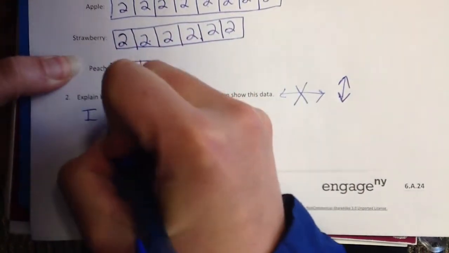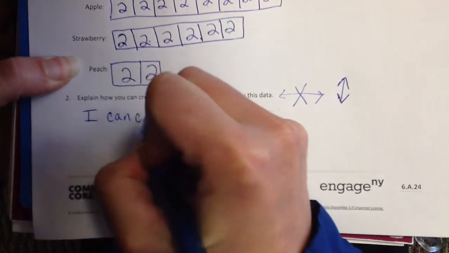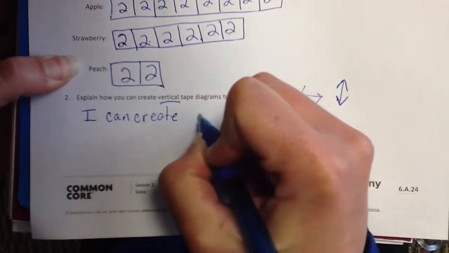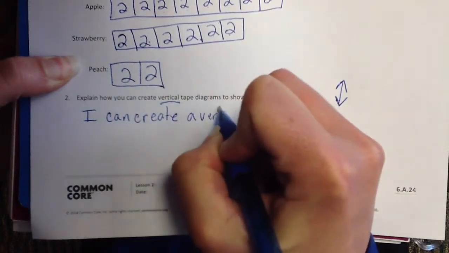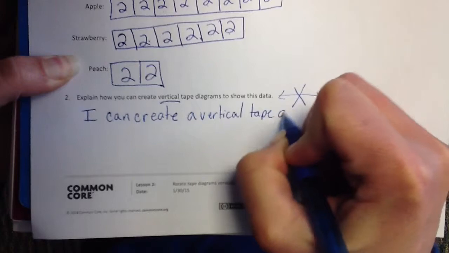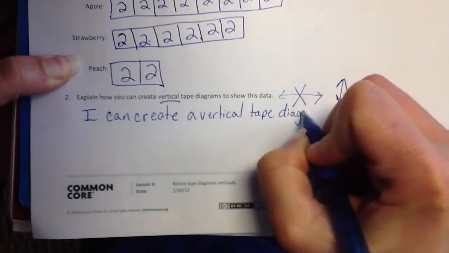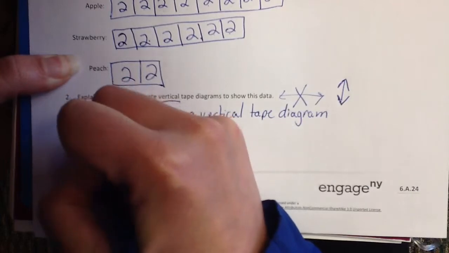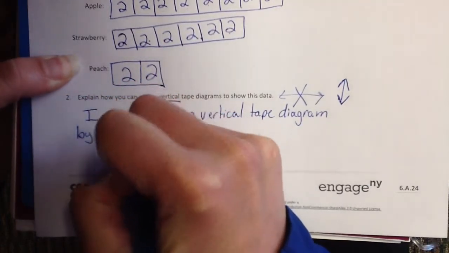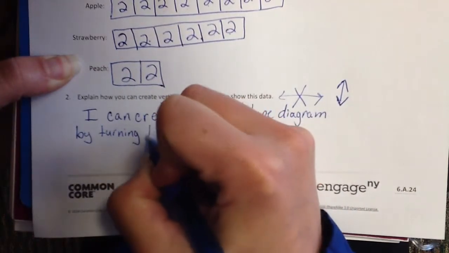All you have to do is tell me that I can create a vertical tape diagram by turning these tape diagrams.